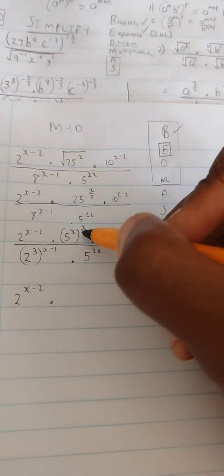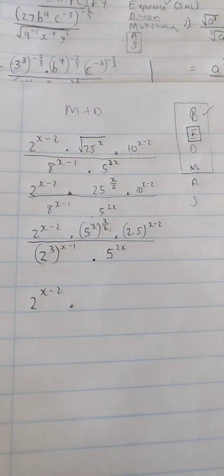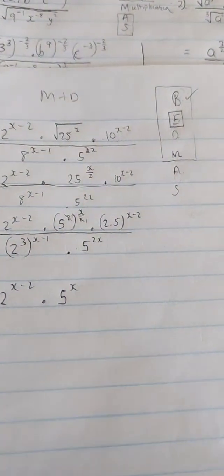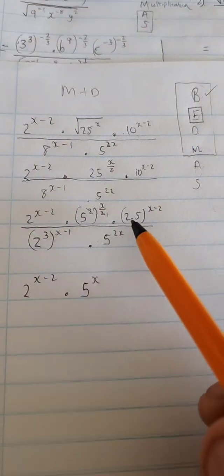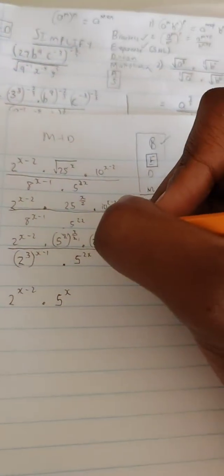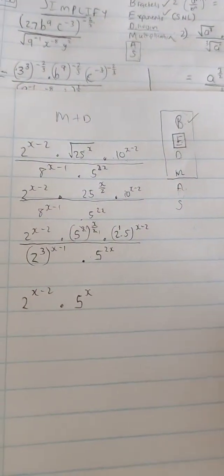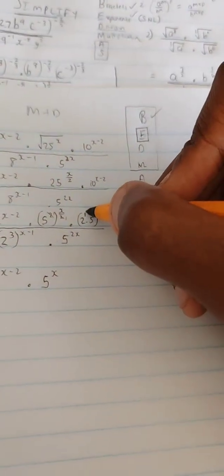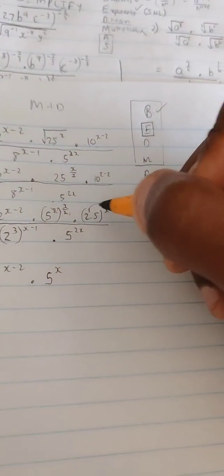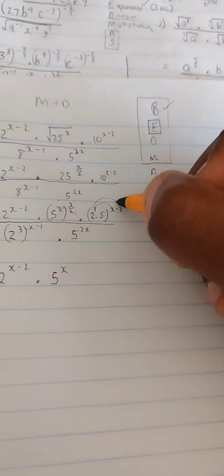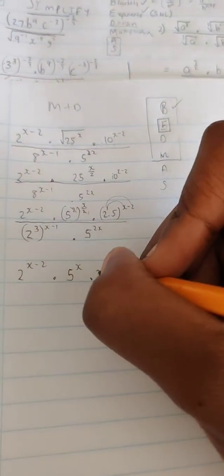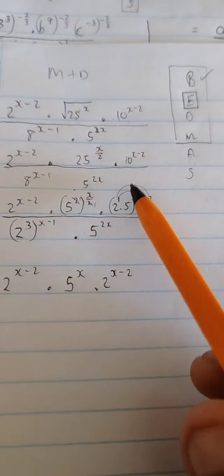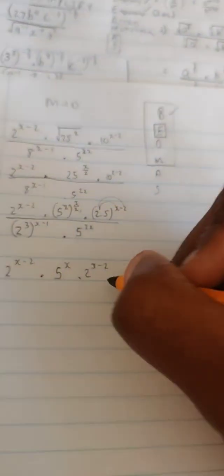This 2 and this 2, they cancel. We're left with 1 and 1 because 2 divided by 2 is 1. That leaves us with 5 to the power x. We remove the bracket that way. Base 2 is raised to the power 1. Remember, it's like God, unseen but present. So we take this 1, distribute to the x, take the same 1, distribute to the negative 2. So we get 2 to the power x minus 2. 1 times x is x, 1 times negative 2 is negative 2.